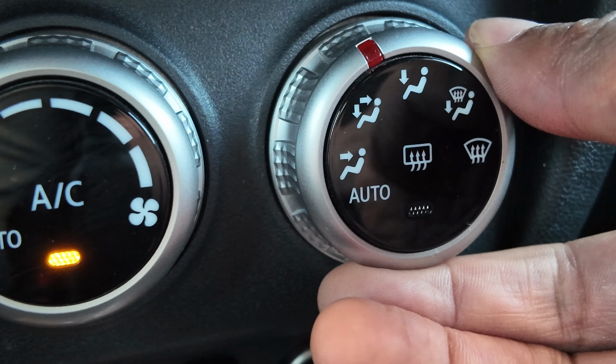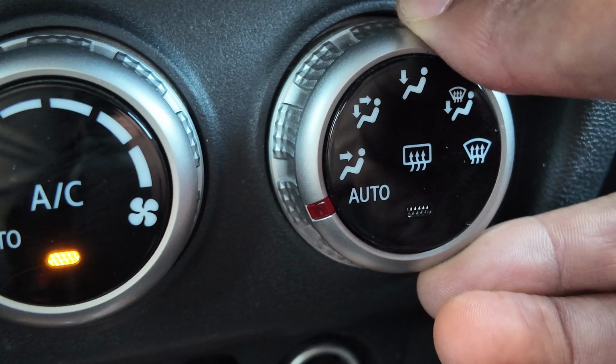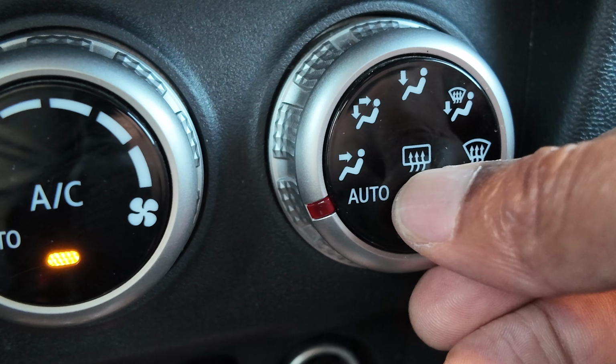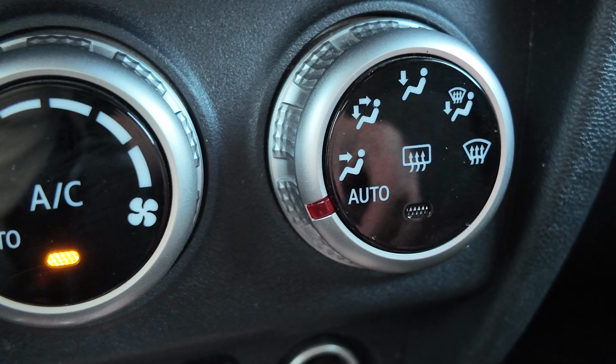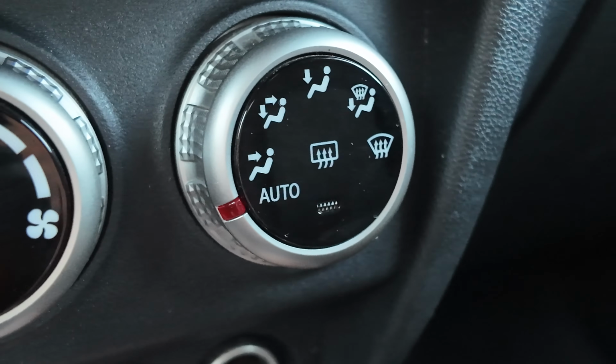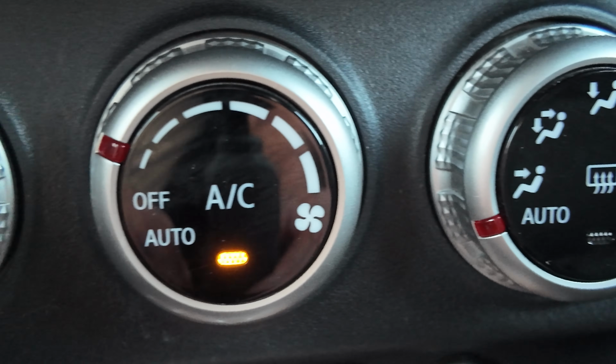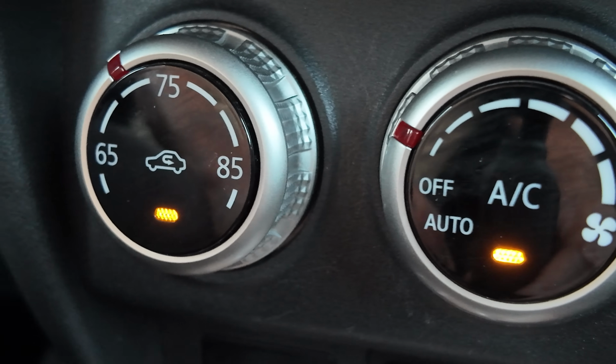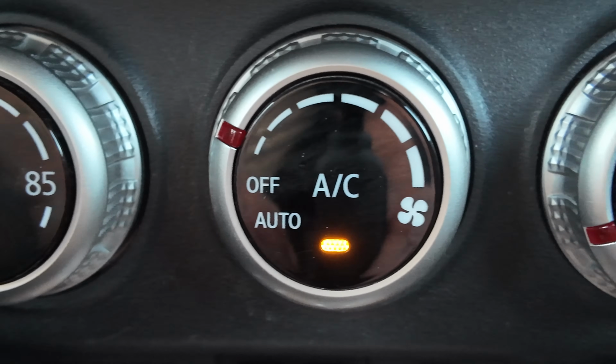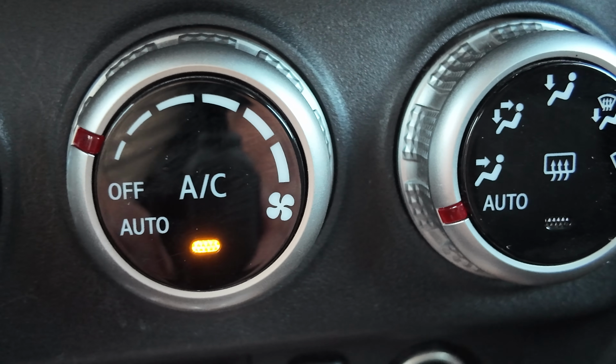Now the same knob, I can take this and put it into auto, and it automatically adjusts in the auto position. And that is just a brief of how you can control the air conditioner and heater system inside of a Mitsubishi Outlander. I hope this video has been helpful.